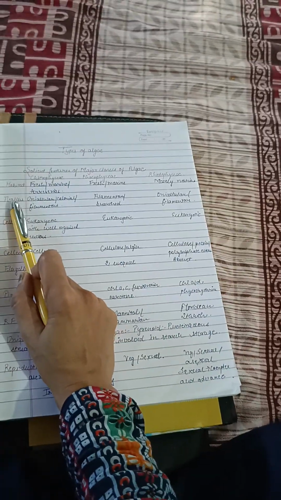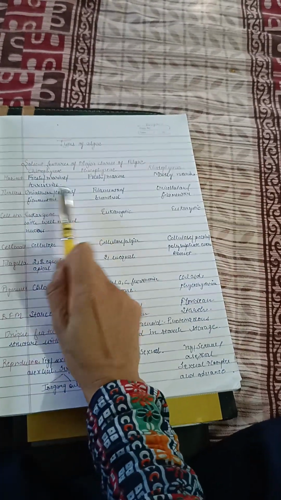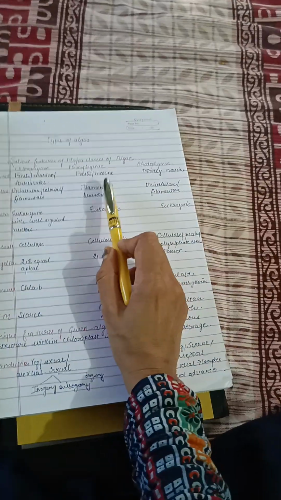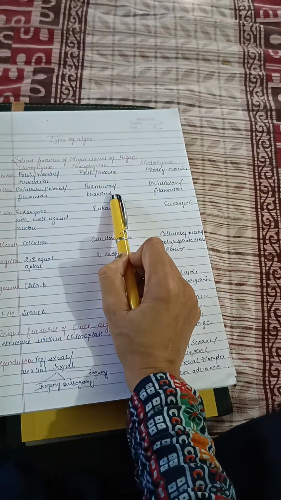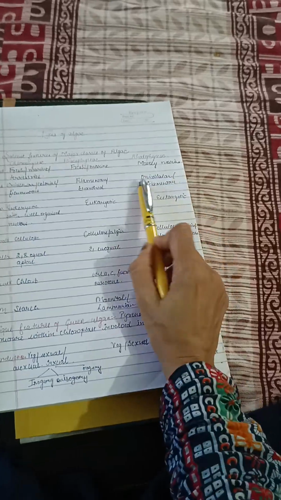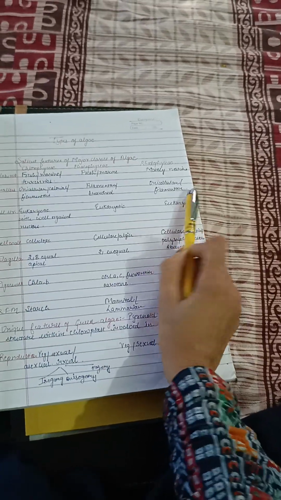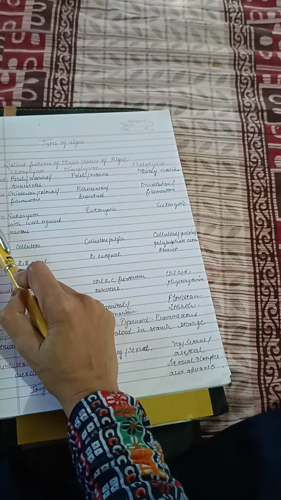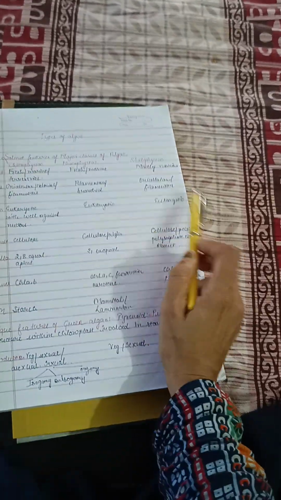Now here is the thallus structure. Green algae has a unicellular, colonial and filamentous structure. Brown algae has a filamentous or branched structure, and rhodophyceae, that is red algae, has a unicellular and filamentous structure. All three classes of algae are eukaryotic in nature.